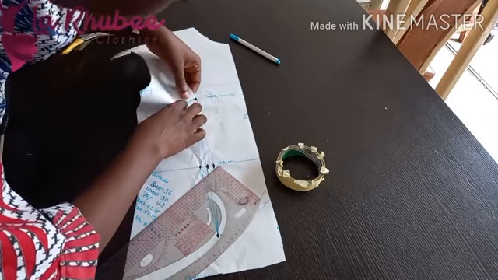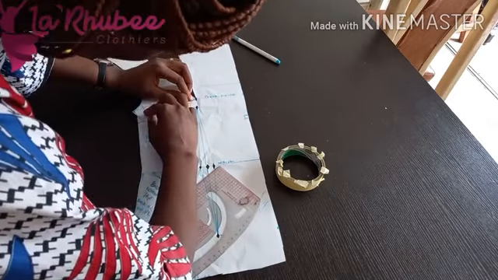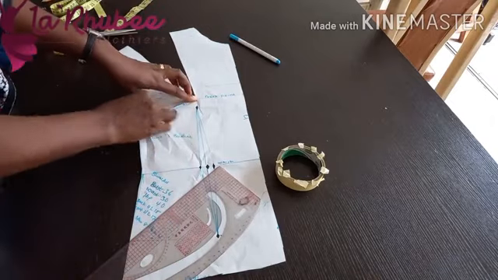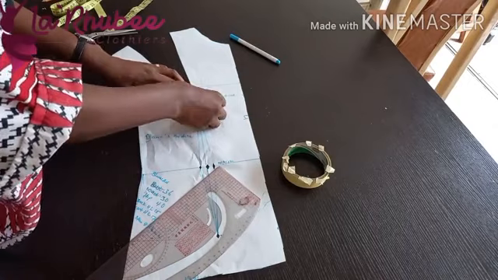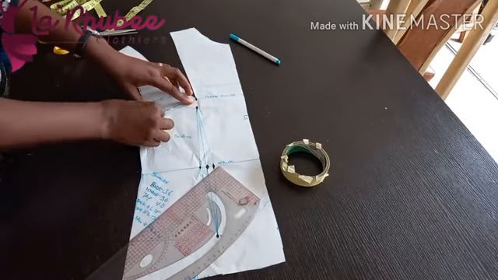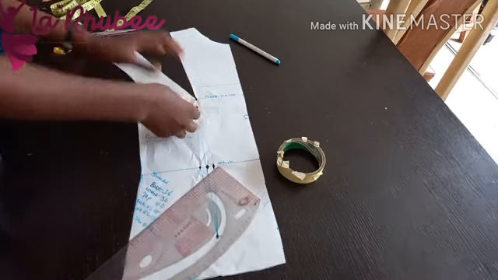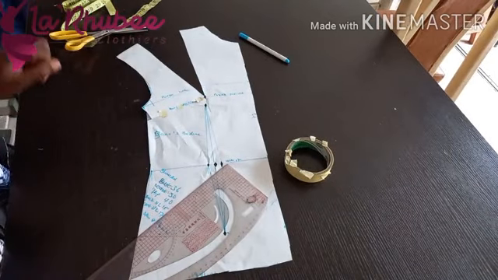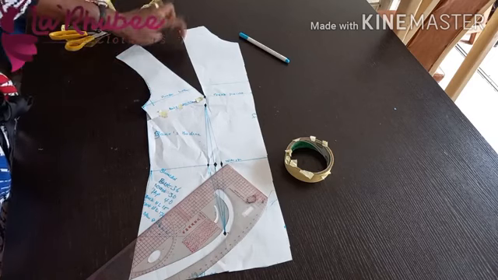So I'll just close. You can see now. So this is now my shoulder dart. I've successfully moved my dart from this underarm here to my shoulder.